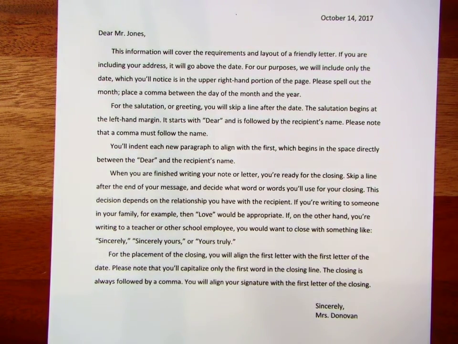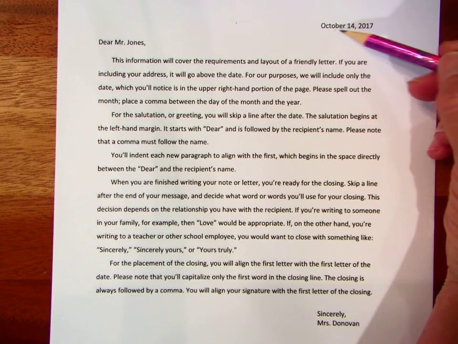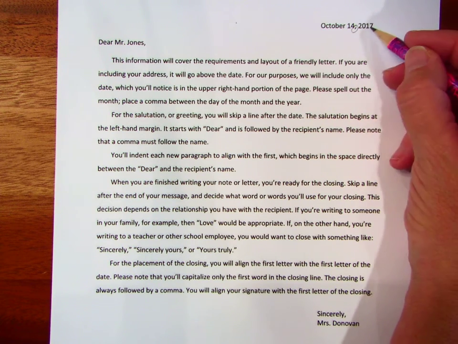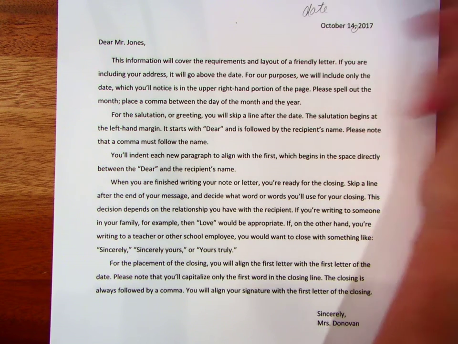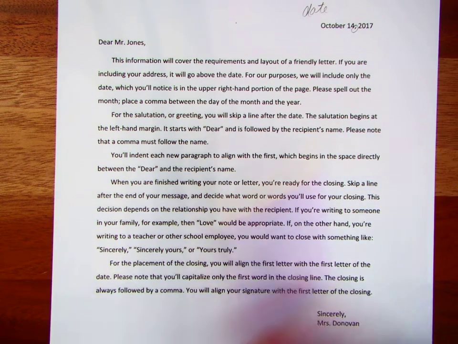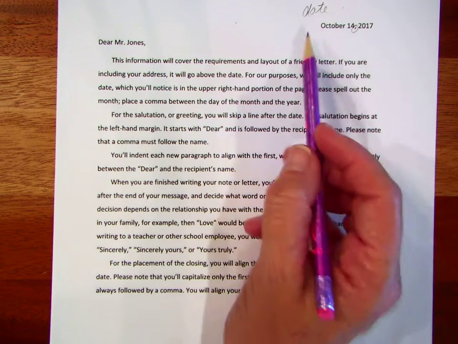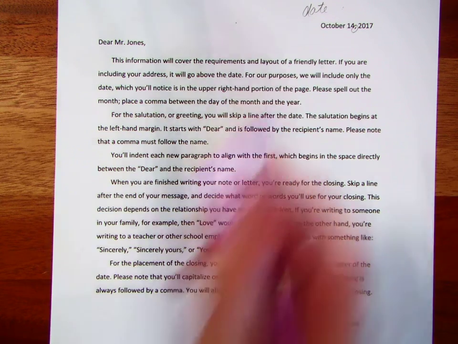Here is the layout of a friendly letter. Up at the top, you write out the date, including the month and the day, followed by a comma and the year. This is against the right-hand margin. Here's your date. If you were going to include your return address, it would go on the lines above the date. For our purposes, for our school-based letter, we don't need to do that.